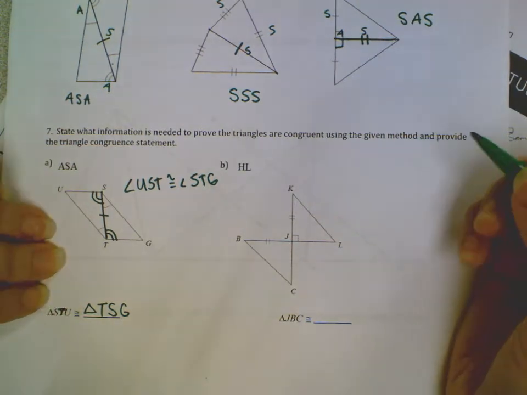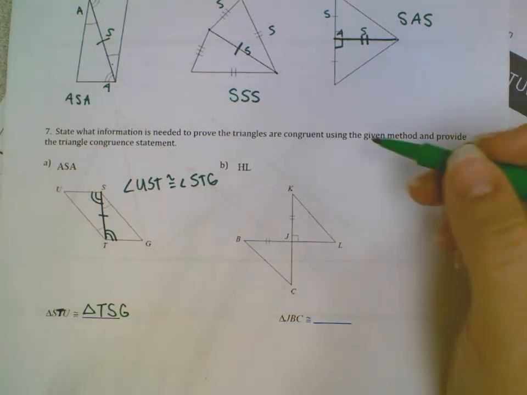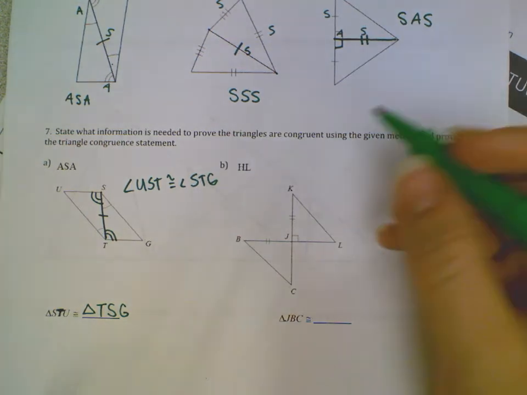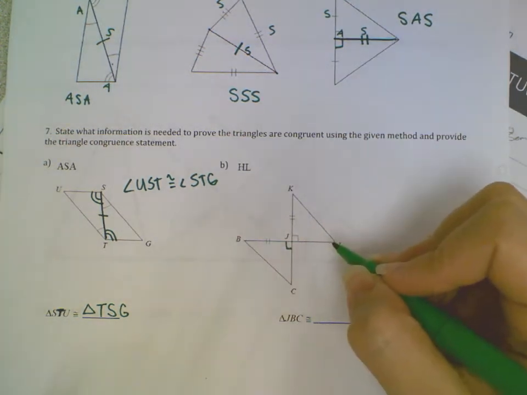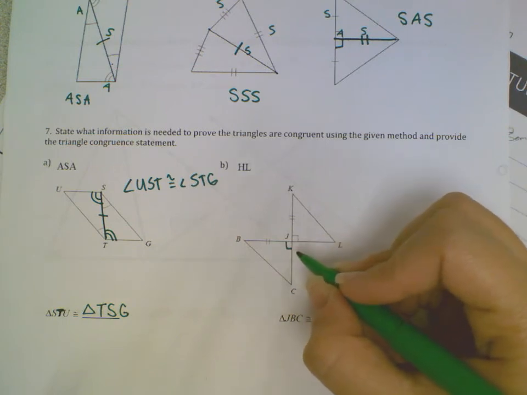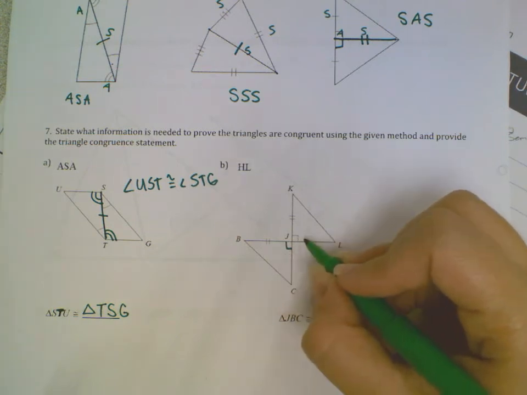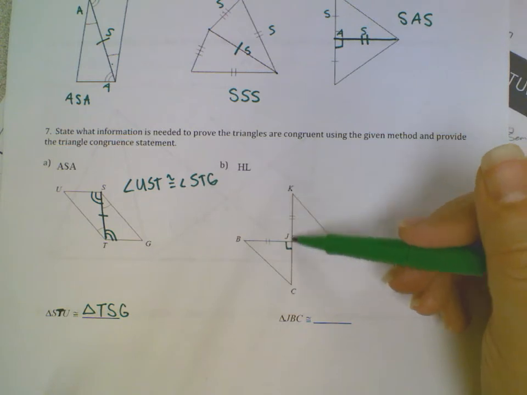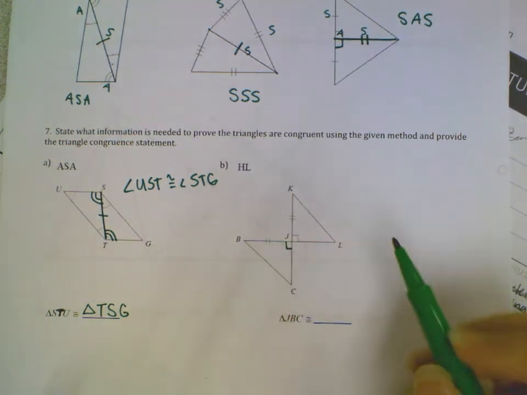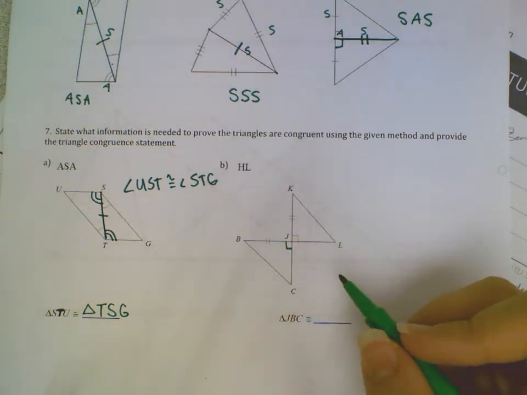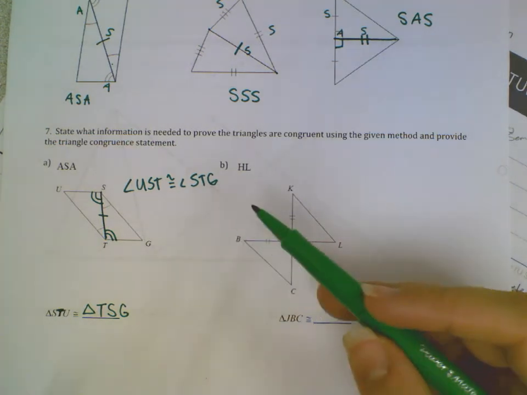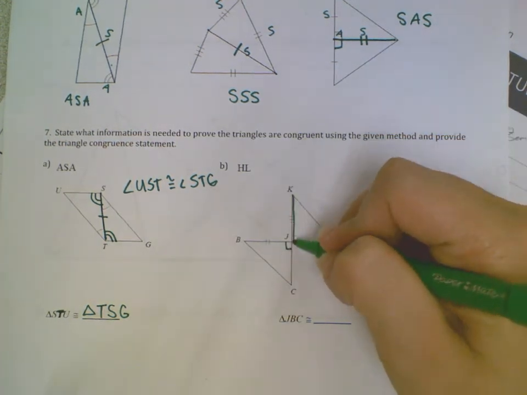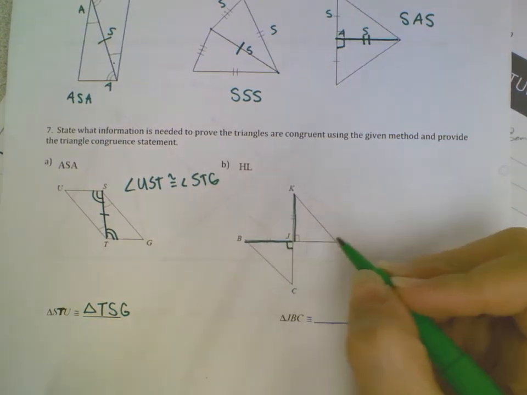Then for B, it says that we want to use hypotenuse leg. So we have a pair of vertical angles that weren't listed, but we know for sure if one of them is 90 degrees, that the other must be 90 degrees. So these are both right angles. It also tells me that KJ is congruent to BJ, so we already have our legs that are congruent. Then from there, in order to use hypotenuse leg, we need a set of legs, which we have right here.